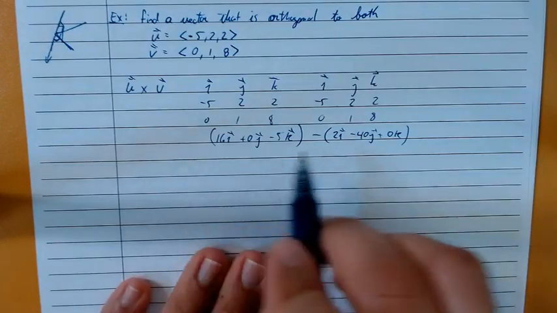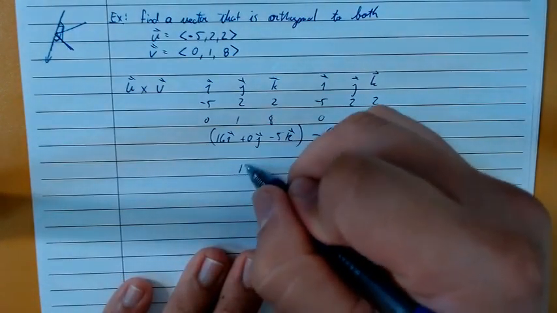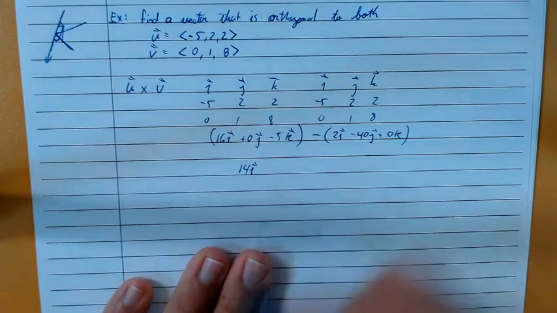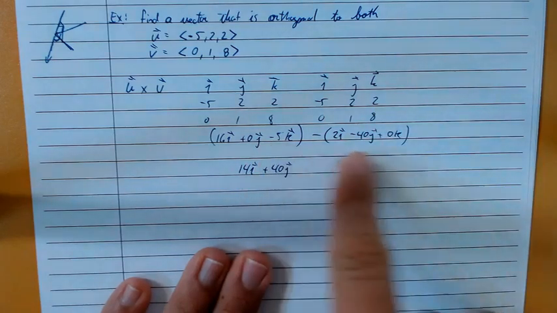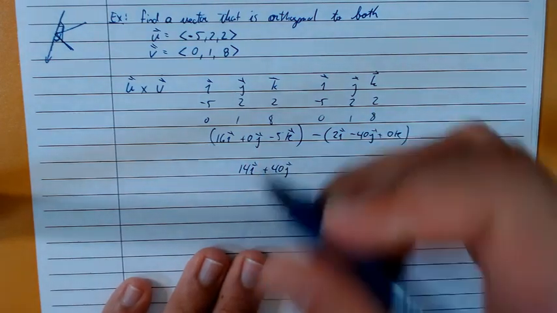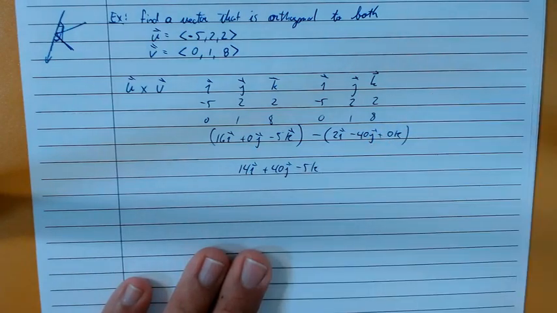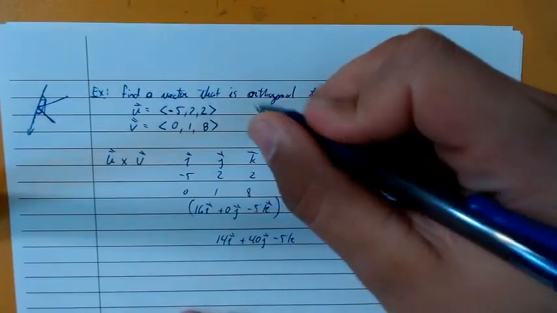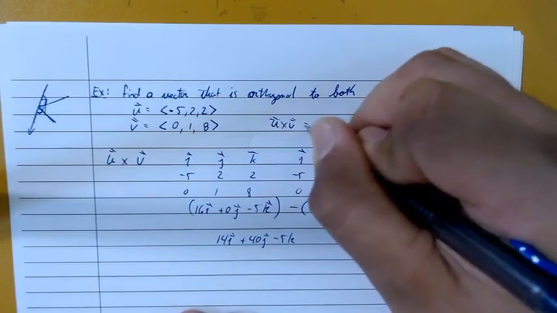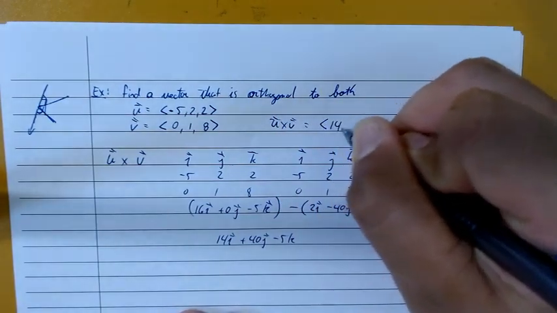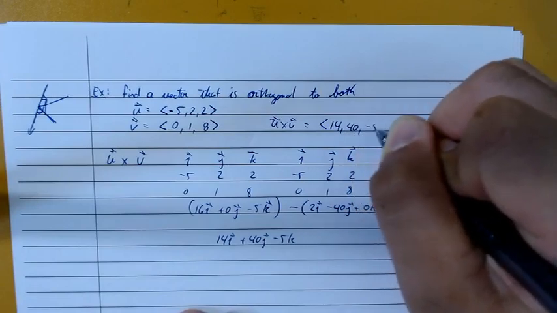So that'll be 16 minus 2, which is 14i; 0 minus a negative 40, which is plus 40j; and negative 5 minus 0, which is still negative 5. So the cross product u cross v is equal to 14, 40, negative 5.